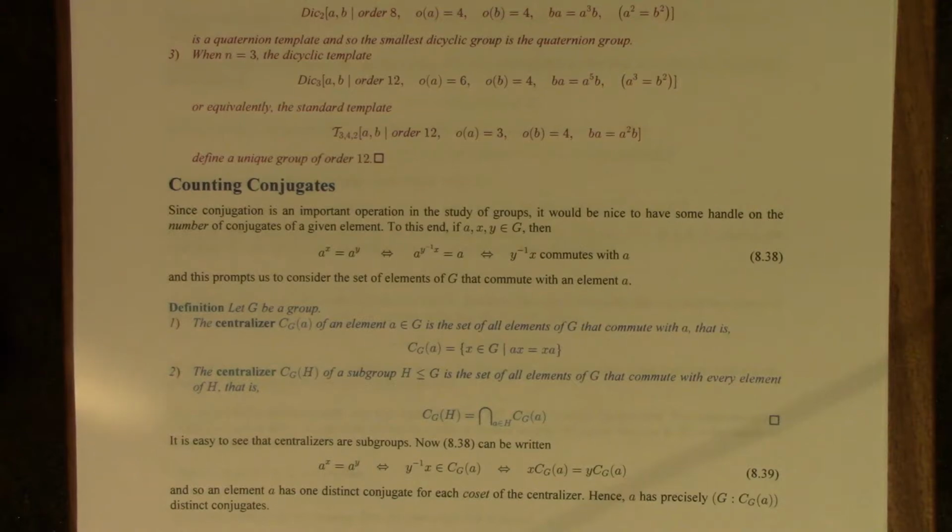Let's now talk about counting conjugates. Since conjugation is such an important operation in the study of groups, it would be nice to have some handle on the number of conjugates of a given element. Or put it a different way, the size of the conjugacy class of an element.